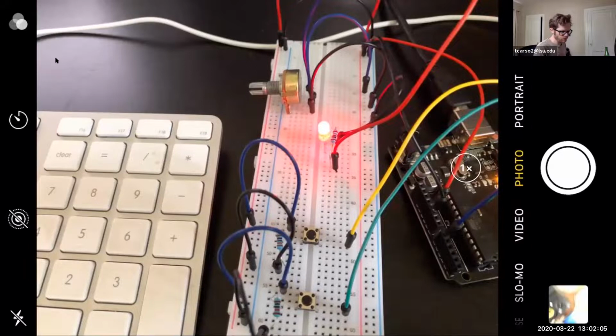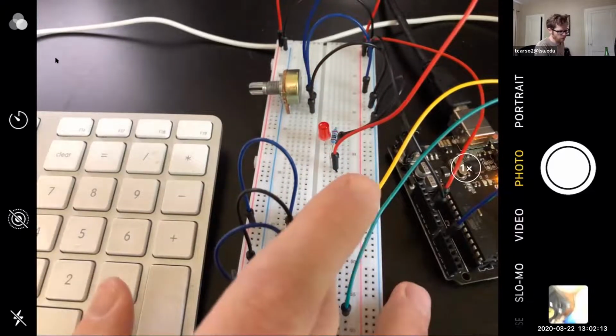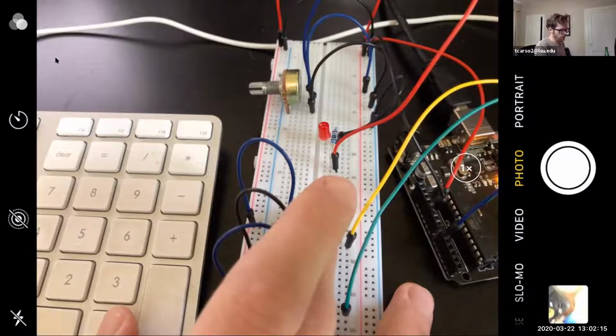You can hear my mouse. I'm clicking on the screen. I'm not touching the Arduino at all, and it's turning it on and off. And then if I click this thing, now I'm in analog mode, and I can change the brightness.